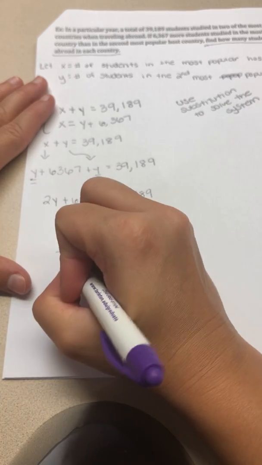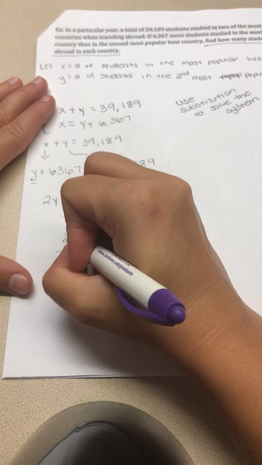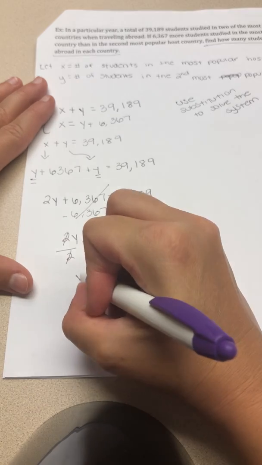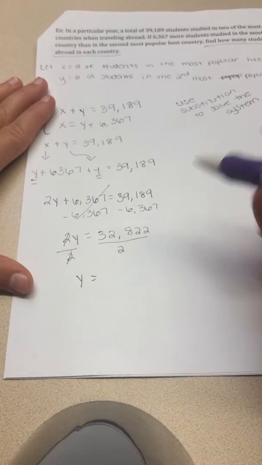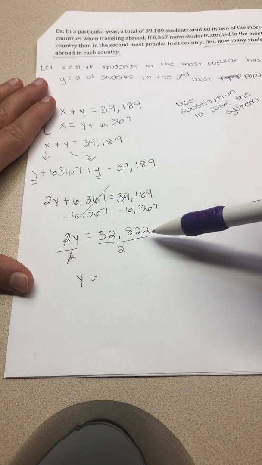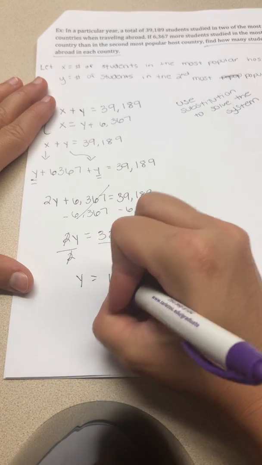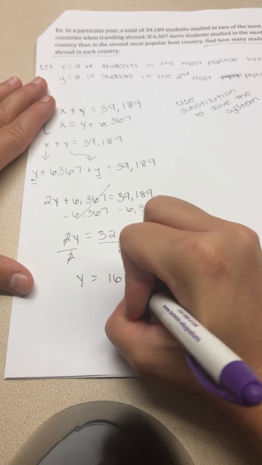Almost there, getting y by itself. I want to get rid of that 2. That 2 is multiplying, so we're going to do the opposite and divide both sides by 2. We are left with y equals 32,822 divided by 2, which gives us 16,411.